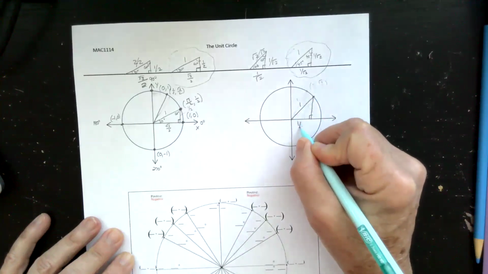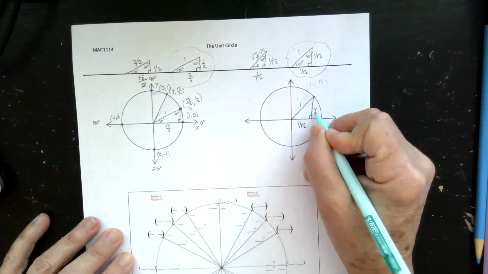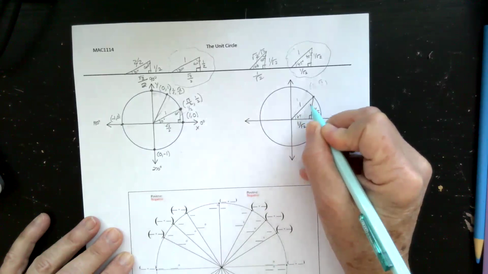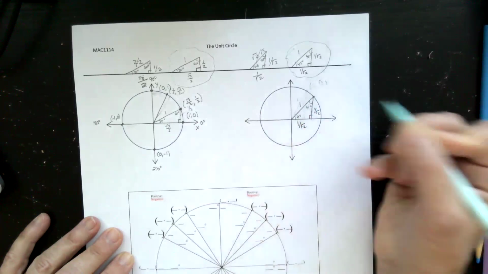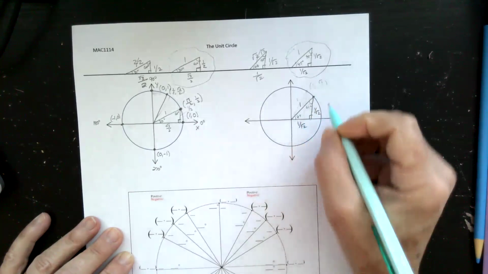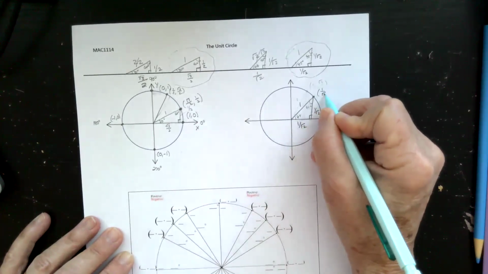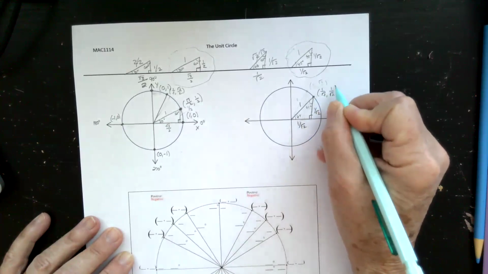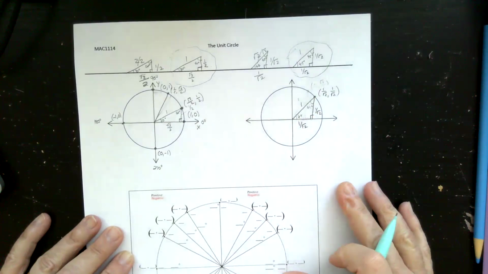And so this is 1 over the square root of 2, and this is 1 over the square root of 2. And this is 45. And this is 45. And so we know that the coordinates of this point are this x value, 1 over the square root of 2, and this y value, 1 over the square root of 2. All right. That's good stuff.